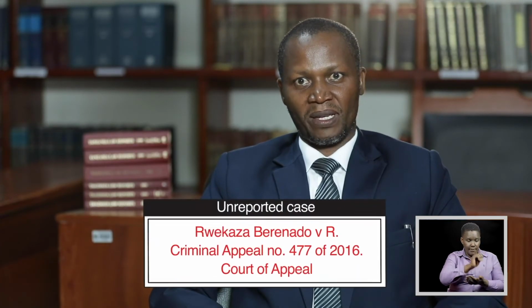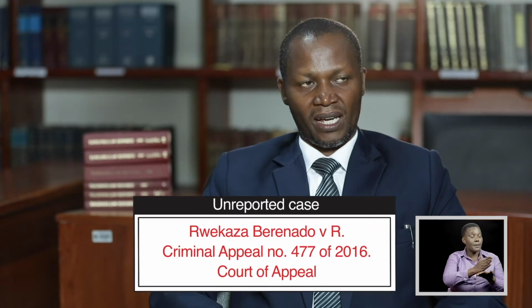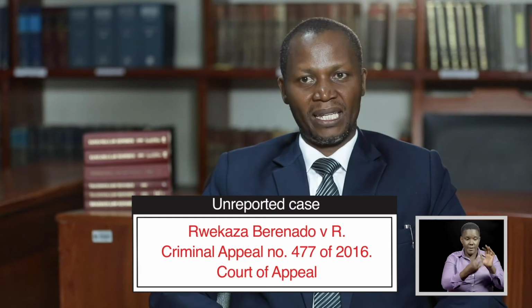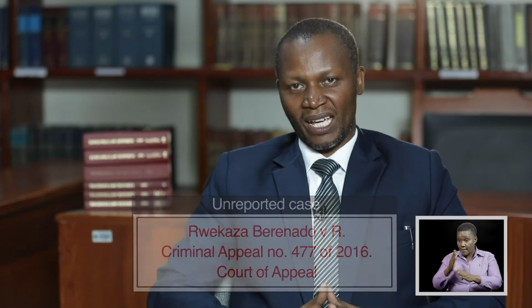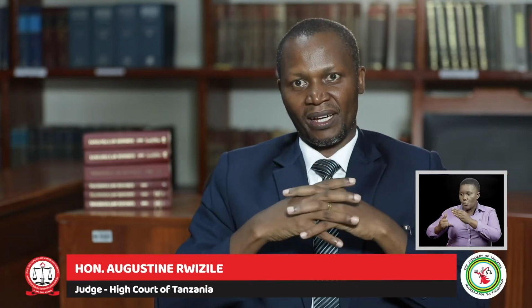In the case of Rucaza Bernardo versus Republic, Criminal Appeal number 477, the Court of Appeal made it clear that before the case is heard where the child is involved, whenever the age of the child is in dispute, it must be determined first. If the court doesn't do so and proceeds to hear the case, at the end of the day the proceedings may be vitiated. And when the proceedings are vitiated, that means the juvenile court did not take its role of making sure that the age of the child has been determined at the earliest possible time because of the dispute of the age.